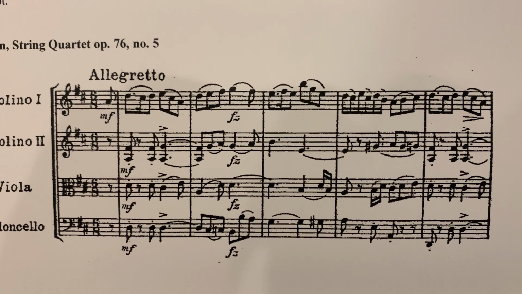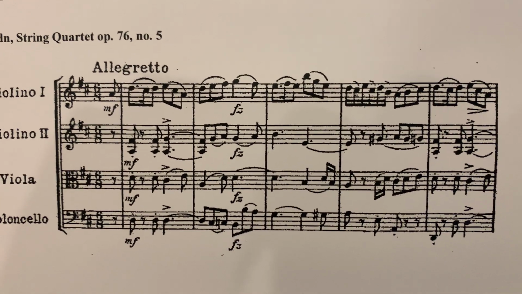All right, so this first one, there's a lot of chords here, so don't overlook all the chords. Follow the bass.